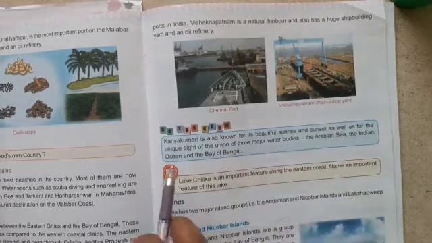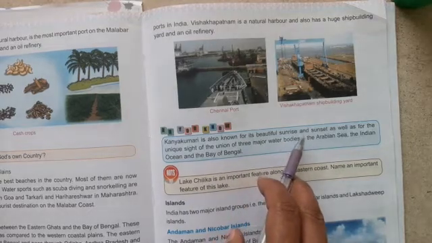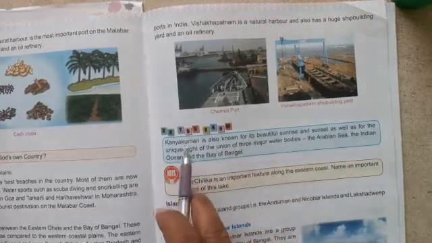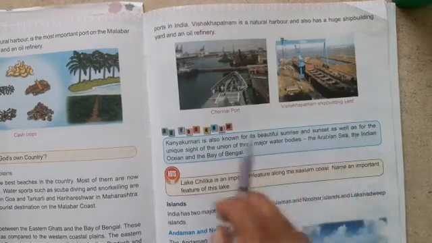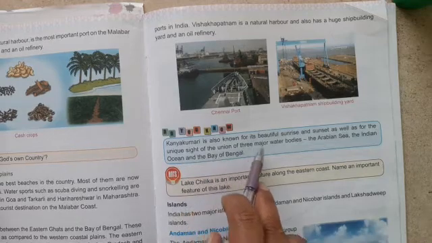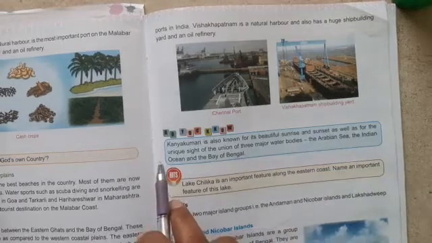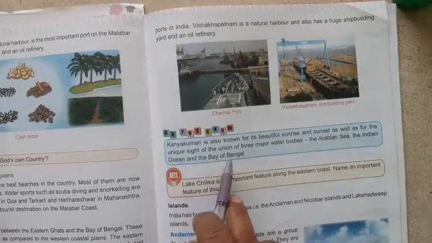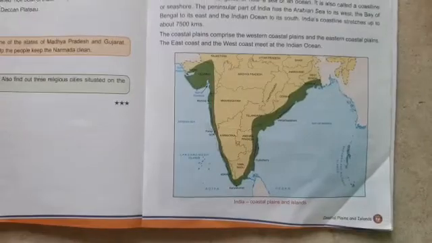Do you know Kanyakumari is known for its beautiful sunrise? Kanyakumari is also known for its beautiful sunset, as well as for the unique sight of the union of the three major water bodies: the Arabian Sea, the Indian Ocean and the Bay of Bengal. Turn the page, kids. See where Kanyakumari is.